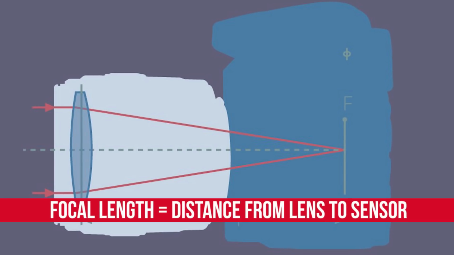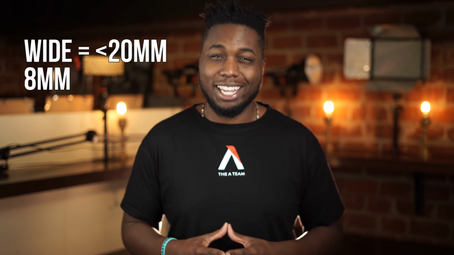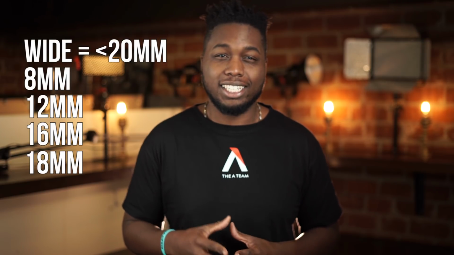First of all, to understand how to pick your focal length, you have to understand what focal lengths are in the first place. A focal length is the distance from the lens to your sensor. We are going to break down the lenses into 4 groups. Ready? First are your wide focal lengths, which are usually lenses under 20mm. So lenses like 8mm, 12, 16, 18 are all wide, giving you a very wide perception.